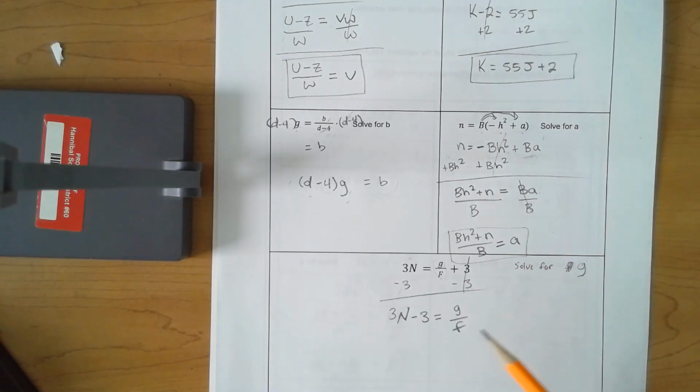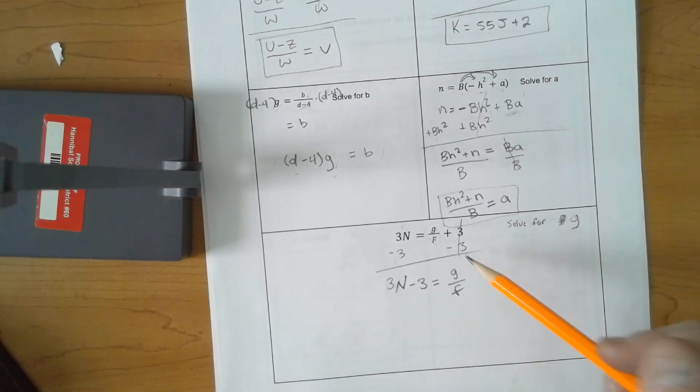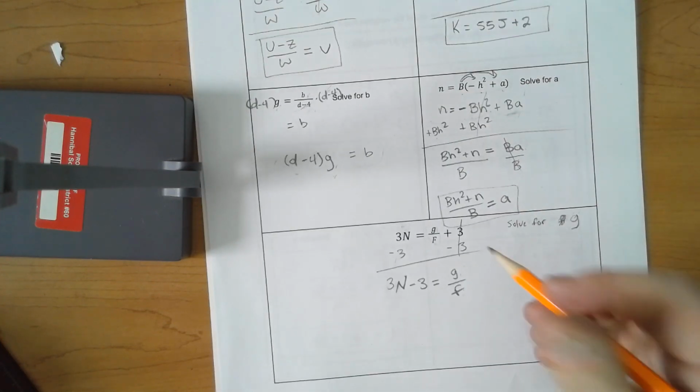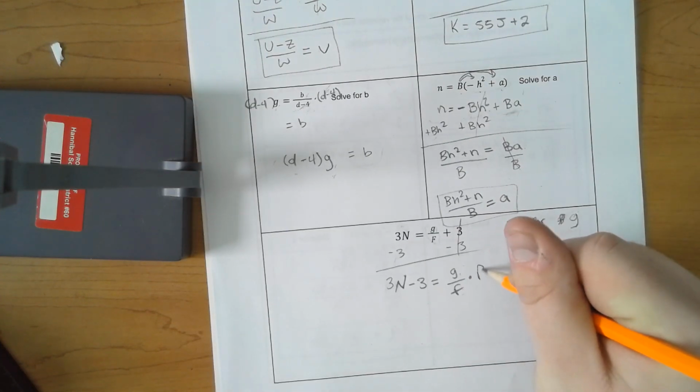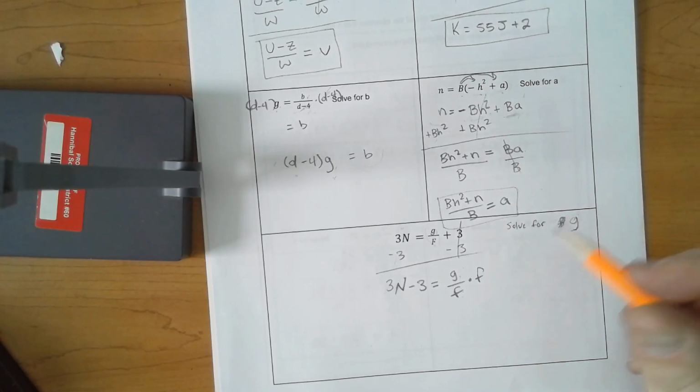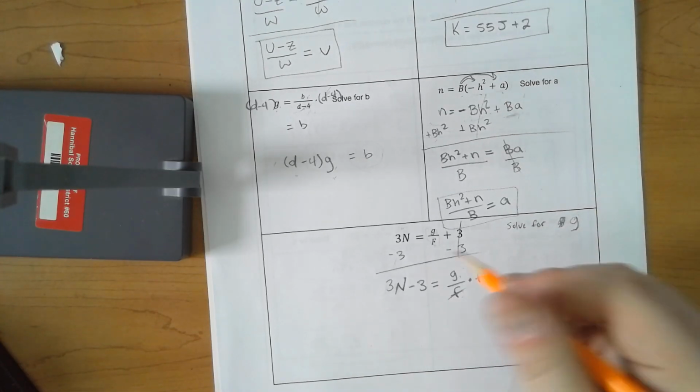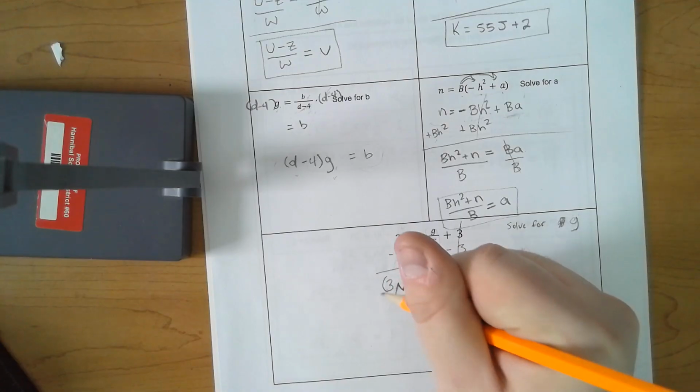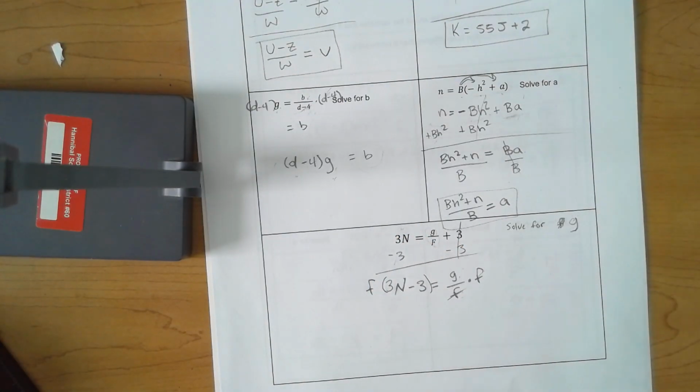All right. To get g by itself, I've got to get rid of this fraction. If I were to read this out loud, it'd be g divided by f. The opposite of division is multiplication. So I need to multiply by f for those to cancel, which means I've got to multiply the whole other side by f. I'm going to need parentheses there, because not just the 3n, but also the negative 3.